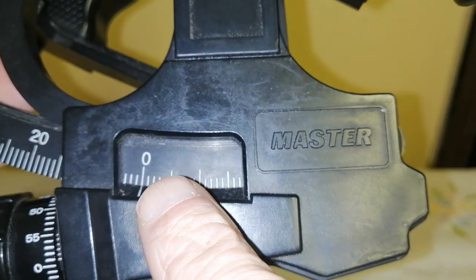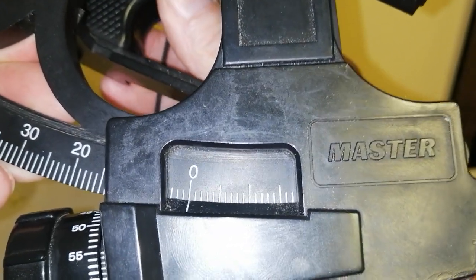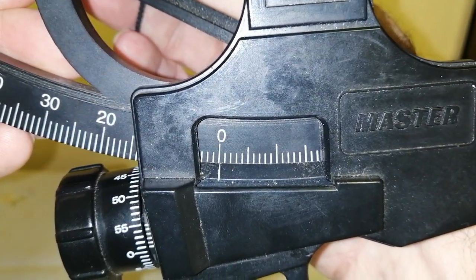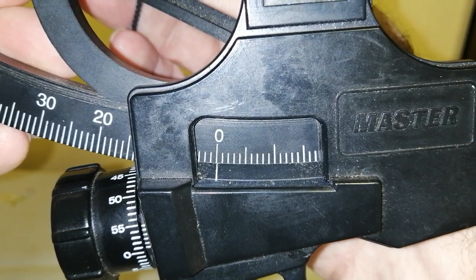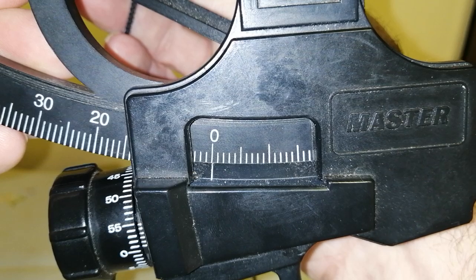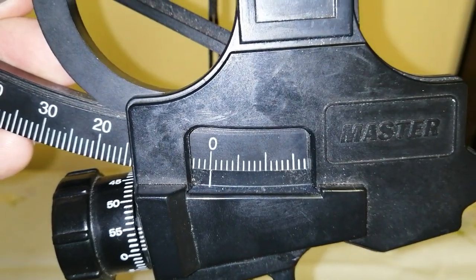I'm reading, if you like, negative 5 minutes. I'm under reading. That is called off the arc. And every time I take a sextant reading, I must add that 5 minutes, in this case, to my reading. So if it's off, put it on. If it's on, put it off. So that's your index error.